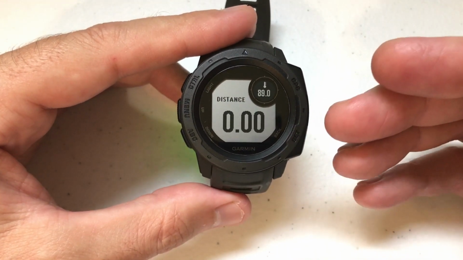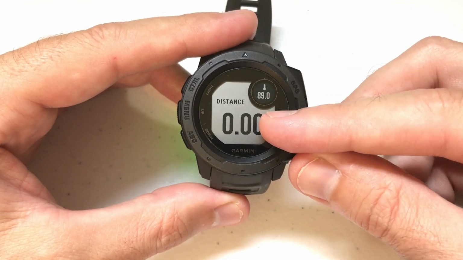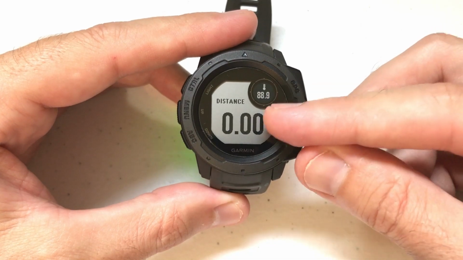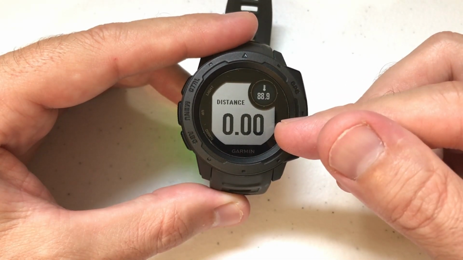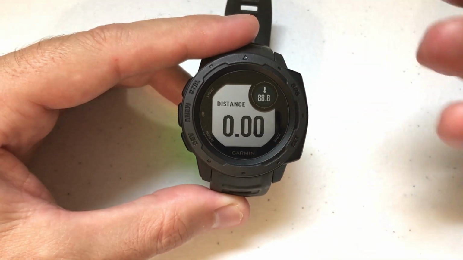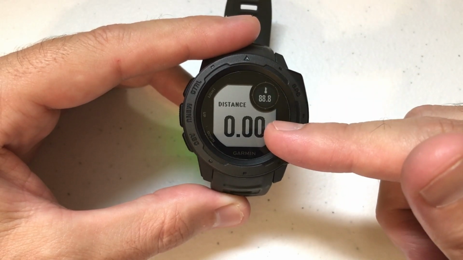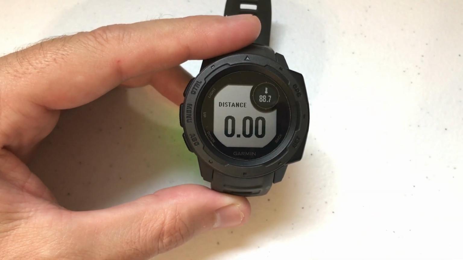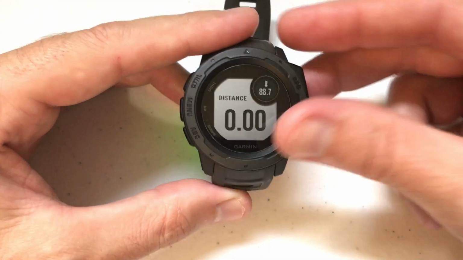And those are great, but somebody might want to see more than what's showing here, or they might want to see different values than what's shown here. You might not care what the current temperature is, you might not care what the distance is, or maybe you do care about those, but you'd like to also see something else, like maybe your heart rate. You can actually change the data fields that are showing here per activity, or you can change how many data fields are being shown on your screen. And that's what I'm going to show you here.